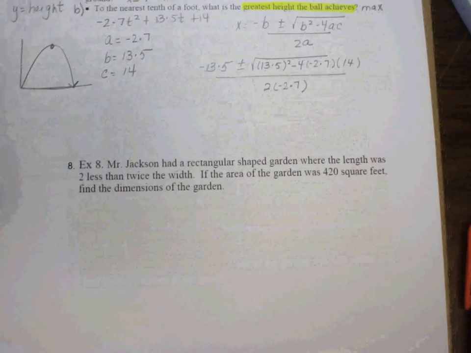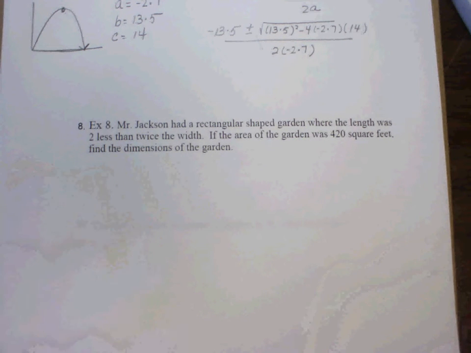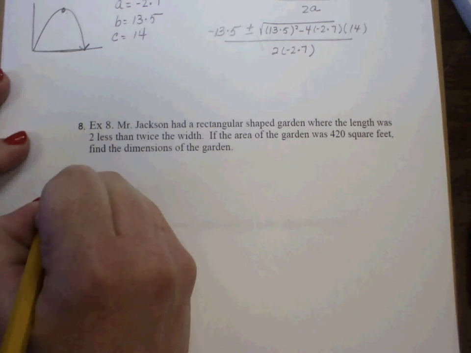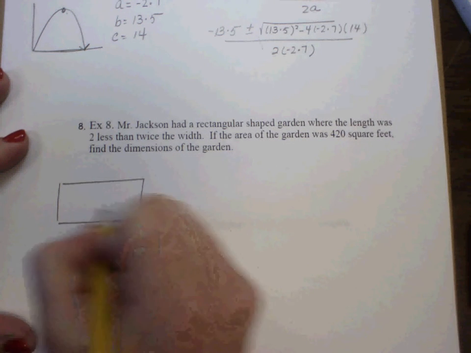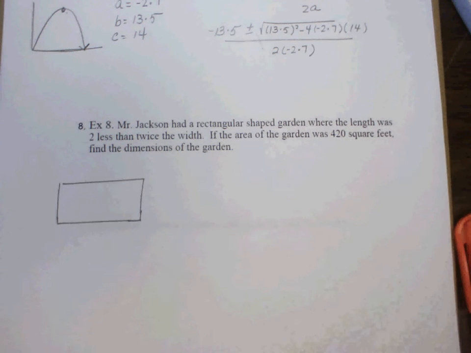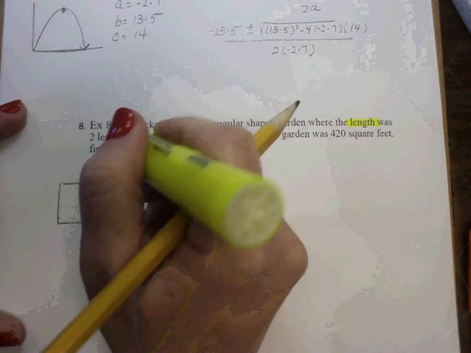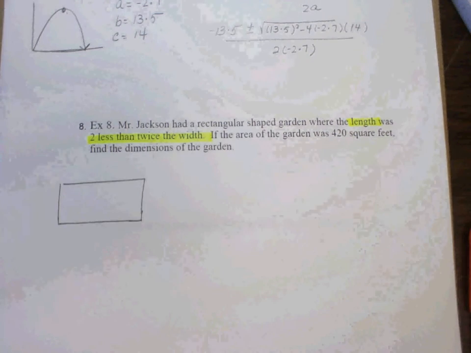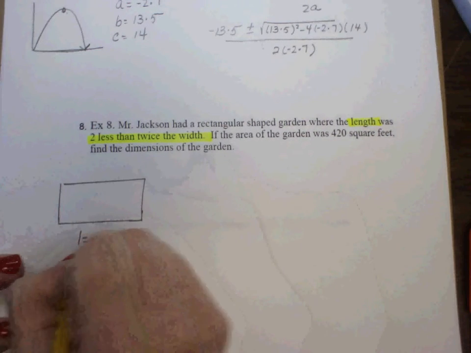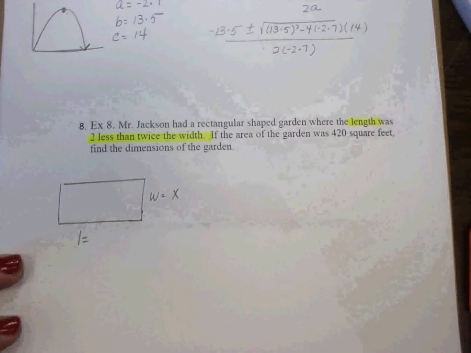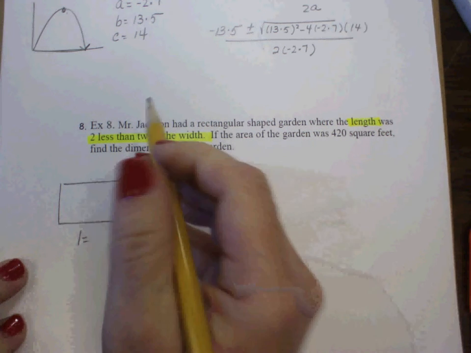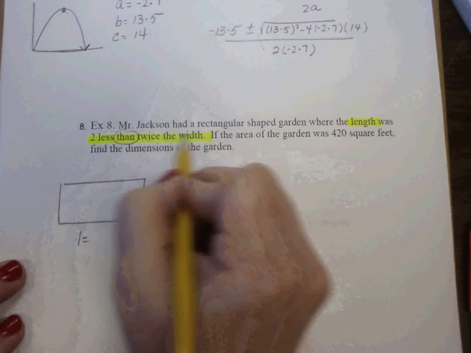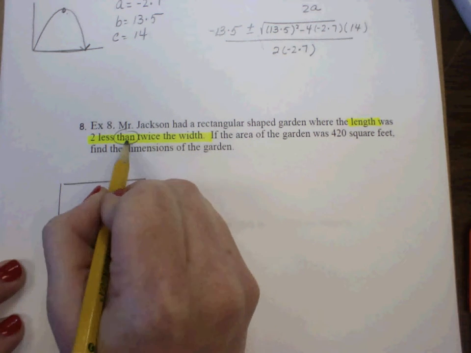Mr. Jackson had a rectangular shaped garden where the length was, okay, so rectangular shaped garden, let's take it step by step because it's too much information and then this gets overwhelming. The length, okay, so you have the length and you have the width. You don't have info about the width, so that's your x. But you know that the length is 2 less than twice the width. Now whatever goes after "than," you have to write first. Twice the width would be 2x minus 2.